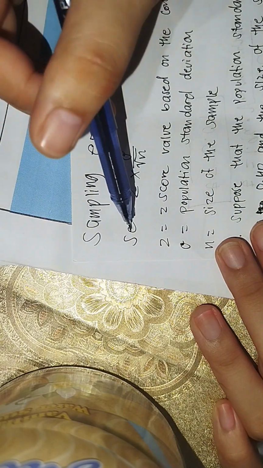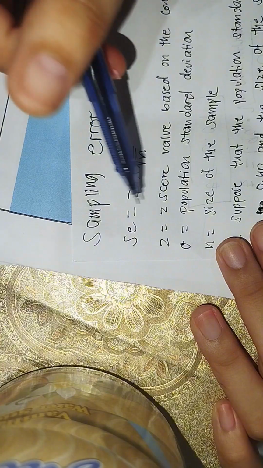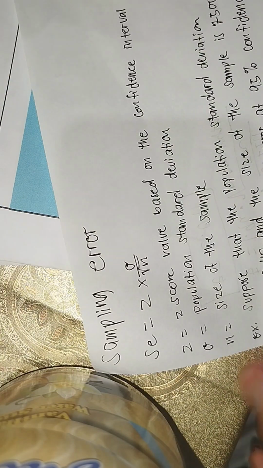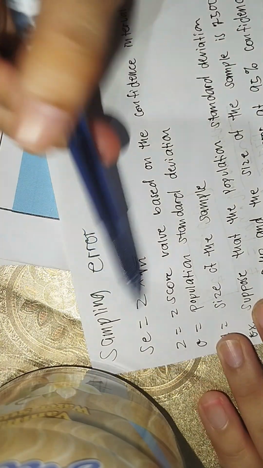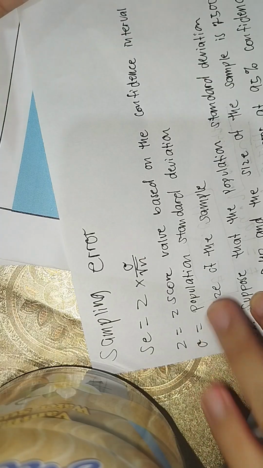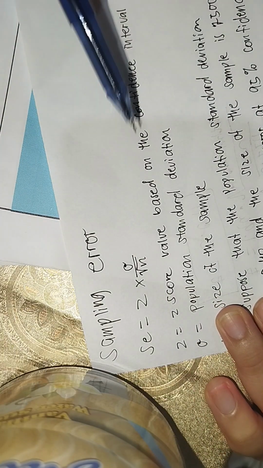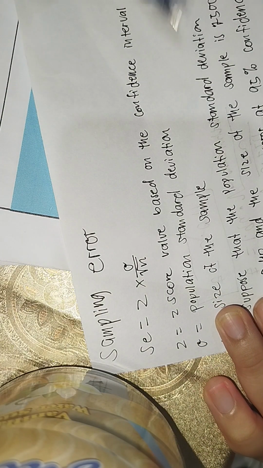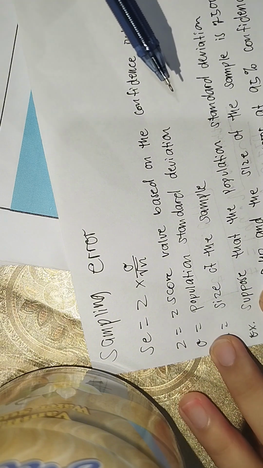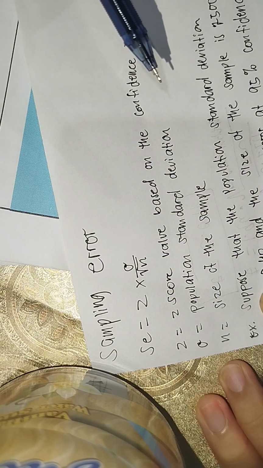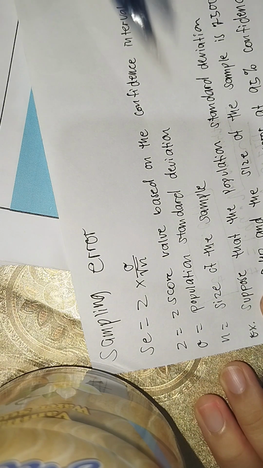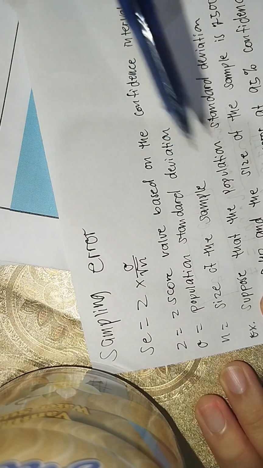So the formula of sampling error kay S equals Z times sigma over square root of n. So S is for sampling error, Z is for Z-score value based on the confidence interval, sigma is population standard deviation, and n is for size of the sample.